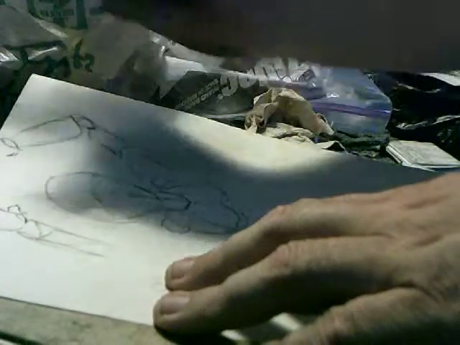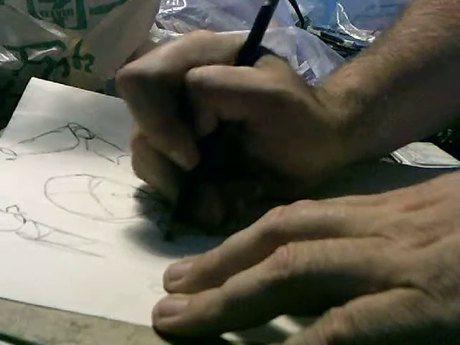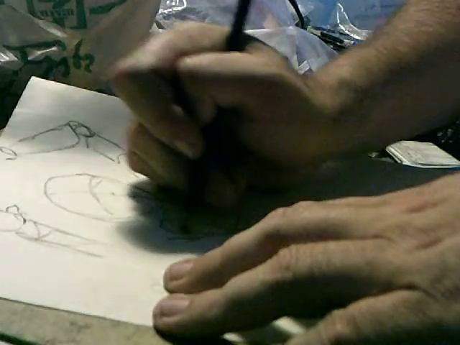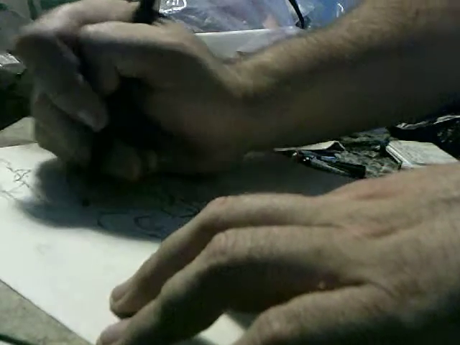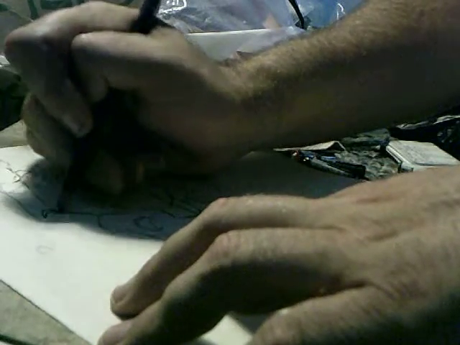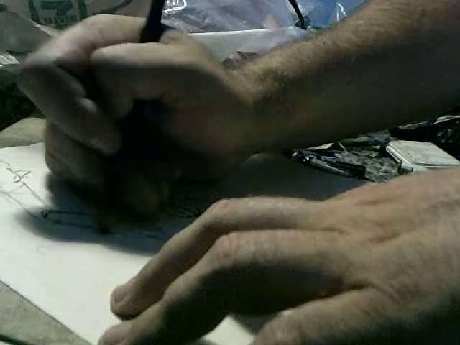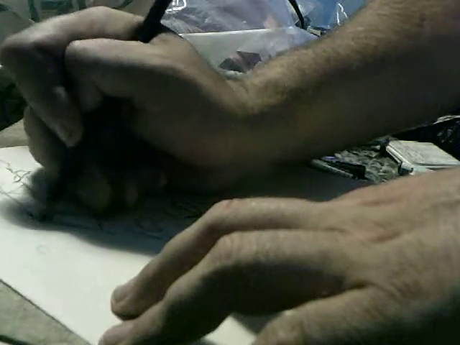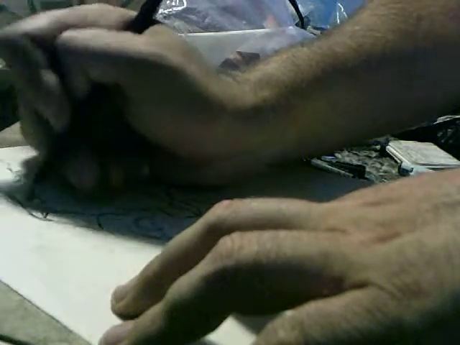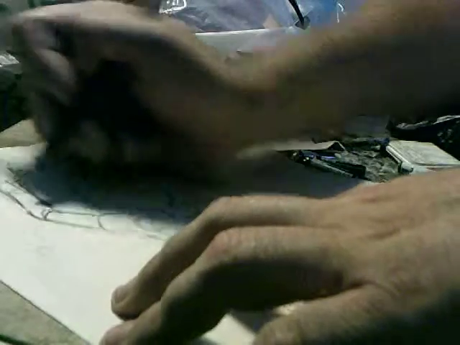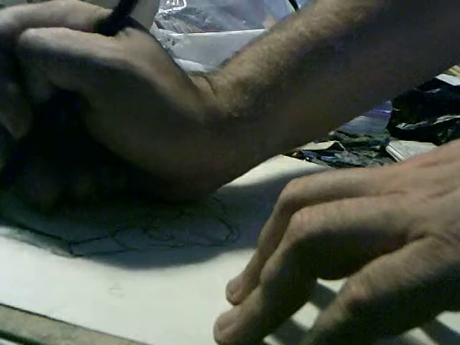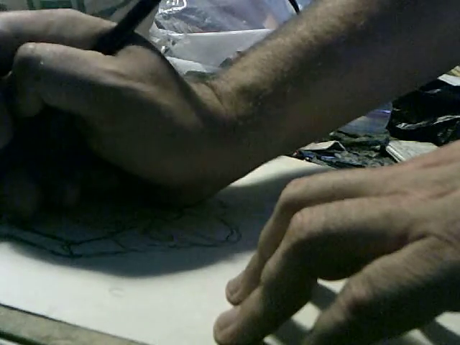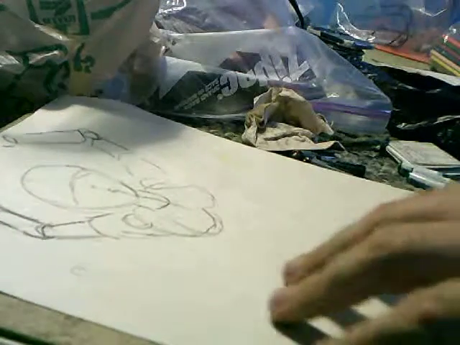Because of the curvature of the arm, and this part here, and here, like so, like so. Her hand, I made it a little bit bigger. I should have. Something like that.